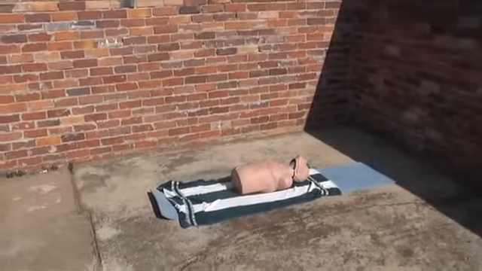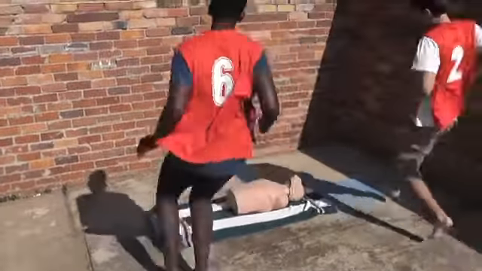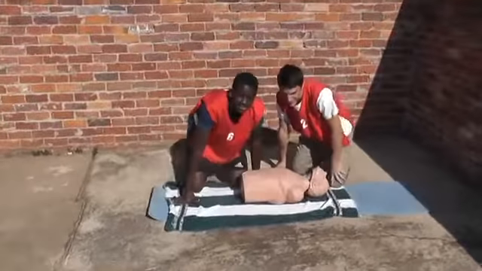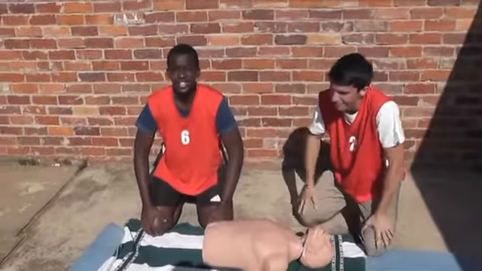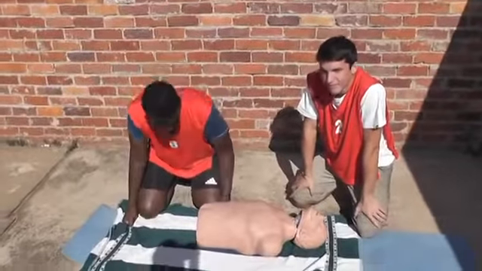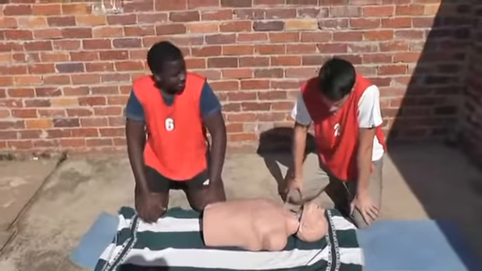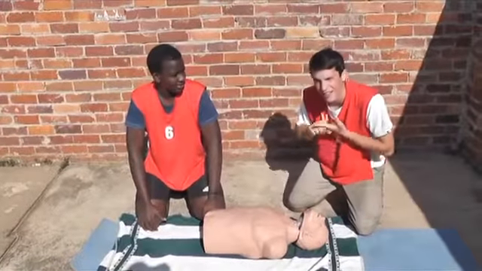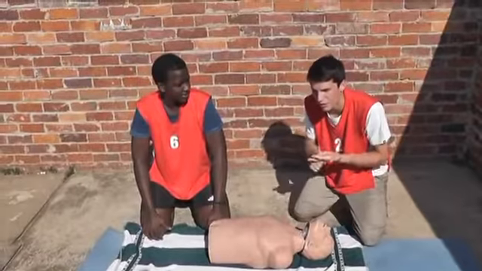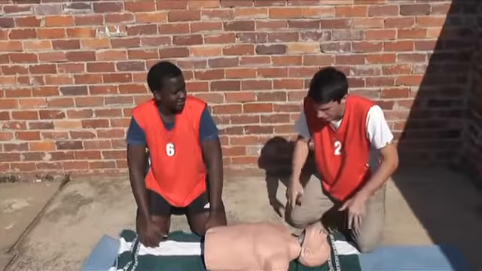Candidate number 2 and 6 will now tell us about Dr. ABC. Candidate number 6, what does the D stand for? It stands for danger. Candidate number 2, where do you check for danger? Danger is anything that can hurt the patient, like electrical wiring, fire hazards, or anything that can hurt the patient.